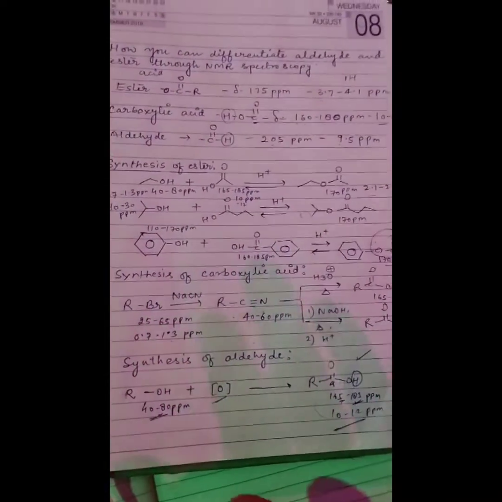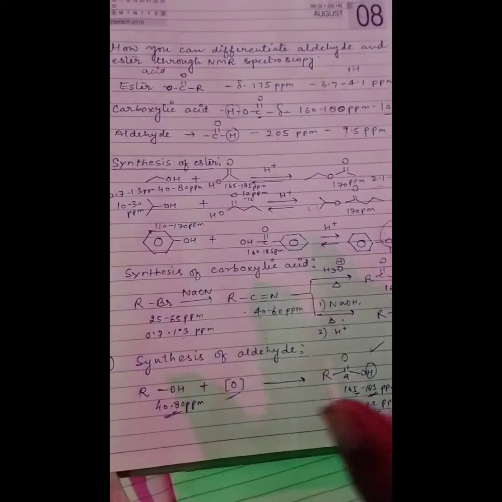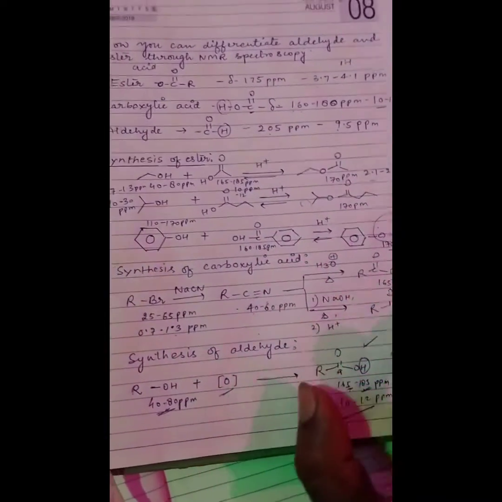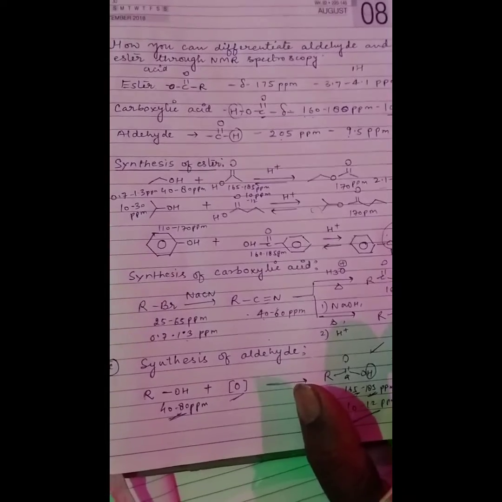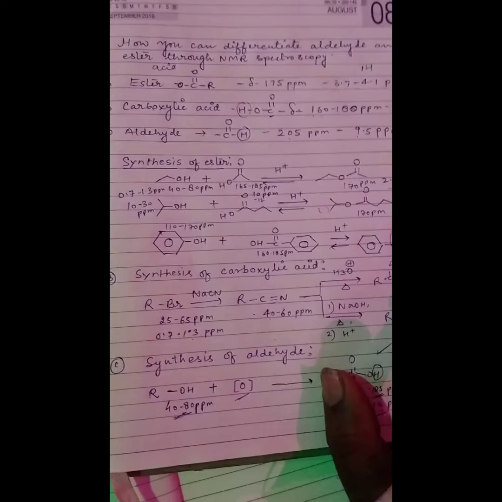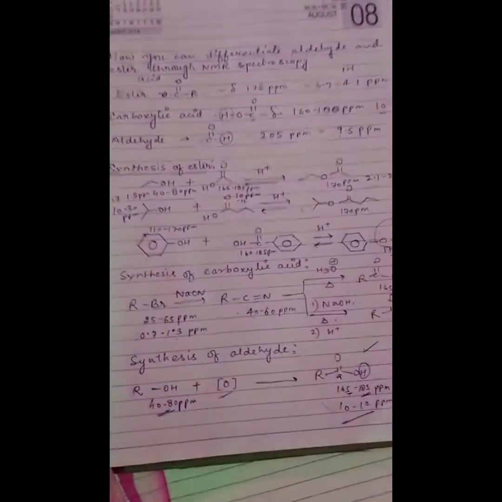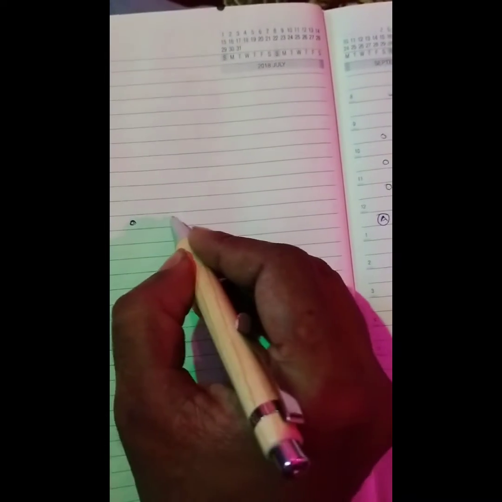So these are some of the questions actually solved in this lecture. The first one is how you can differentiate aldehyde, ester and acid through NMR spectroscopy, and how you can synthesize them in the lab. I will also discuss that during the synthesis, first of all you should know what the precursor is.